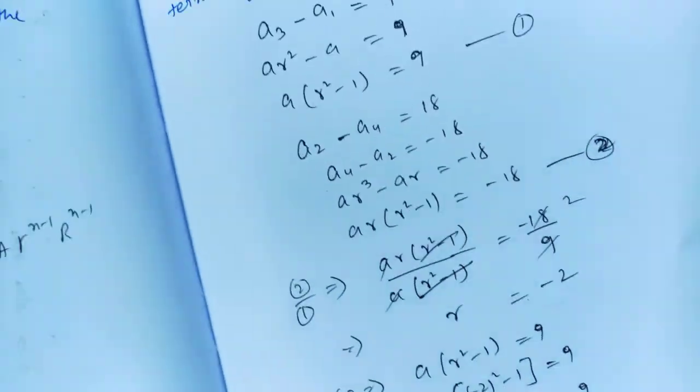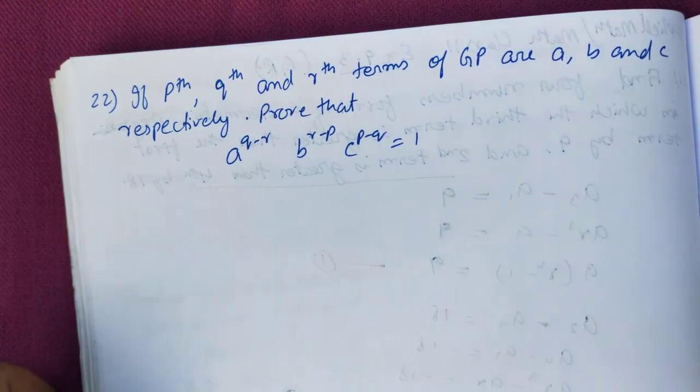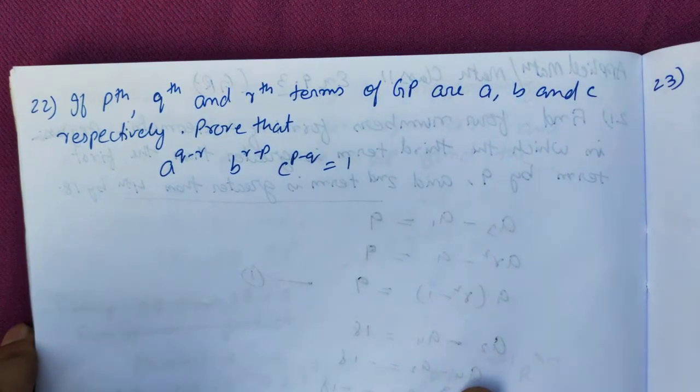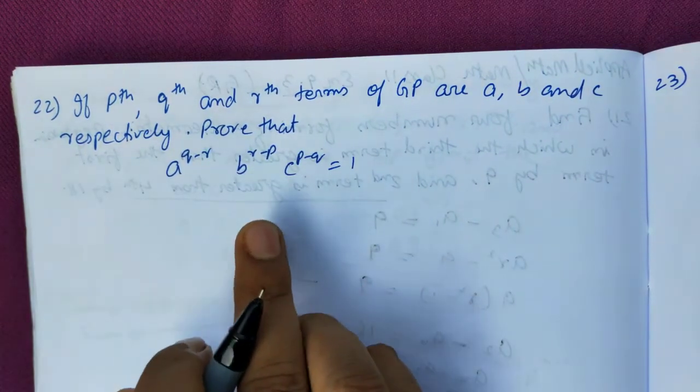Let's do question number 22. The Pth, Qth and Rth terms of a GP are A, B, C respectively, and you're going to prove this.